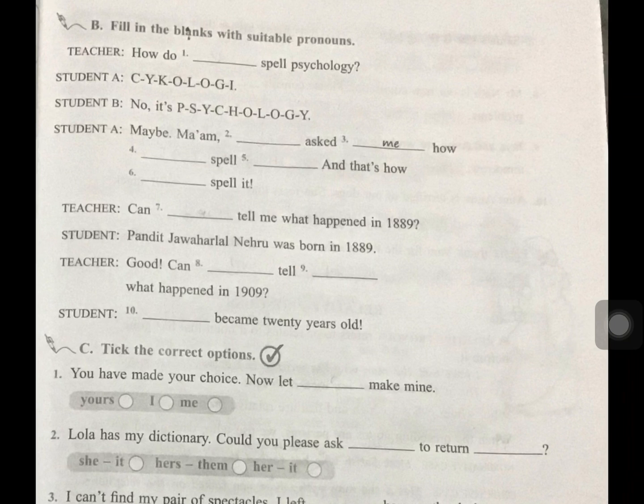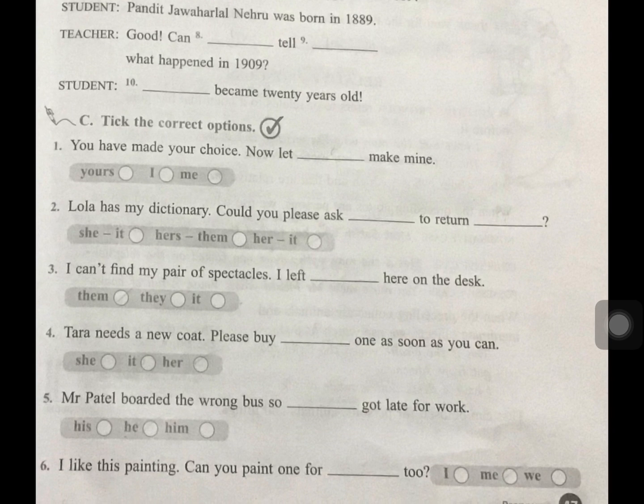2. You. 3 already they have given me. 4. I. 5. It. 6. I. 7. You. 8. You. 9. Me. 10. He.